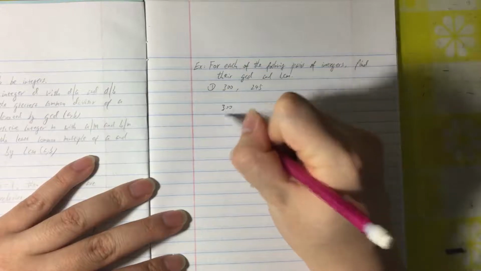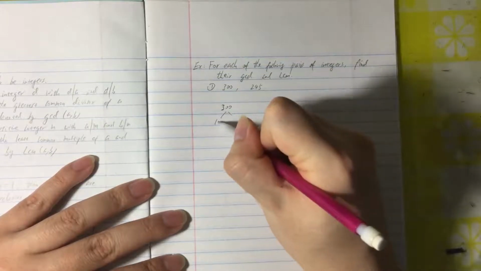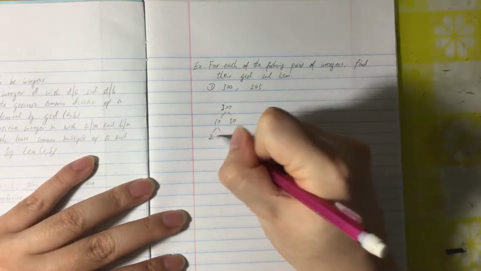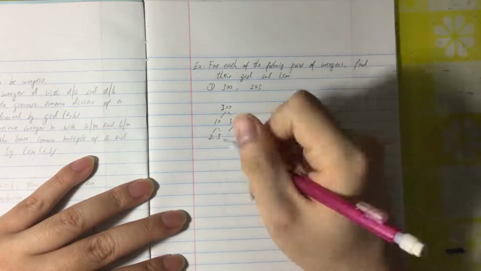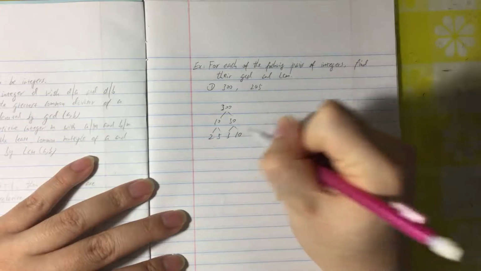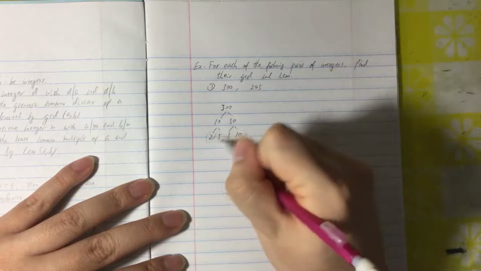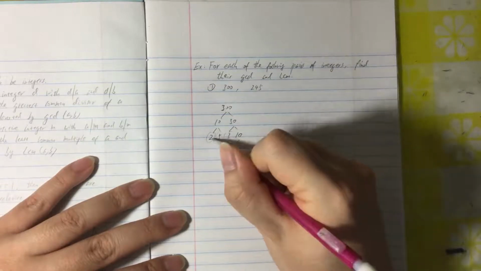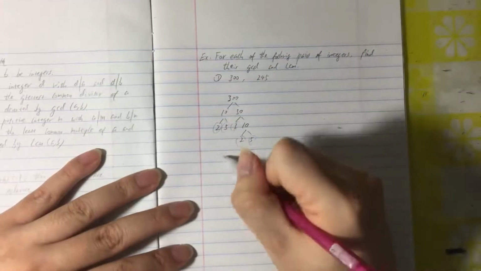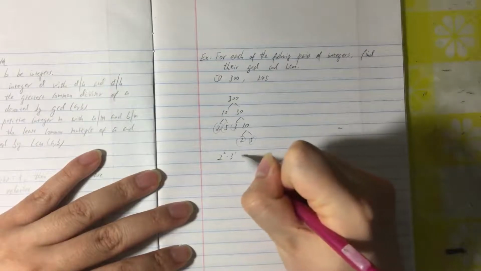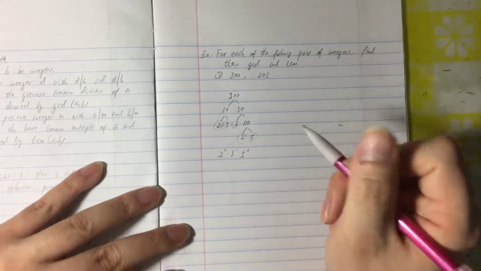300 can be factored as 10 times 30. 10 can be factored as 2 times 5. 30 can be factored as 3 times 10, and 10 can be factored as 2 times 5. The end of the branch is 2, 2, 3, 5, 5. So that's 2 to the power 2, 3 to the power 1, times 5 to the power 2.